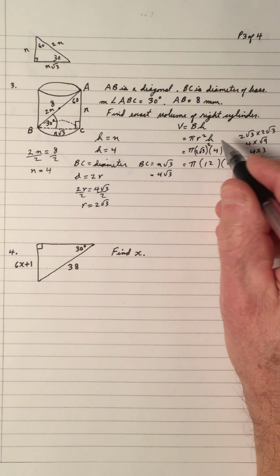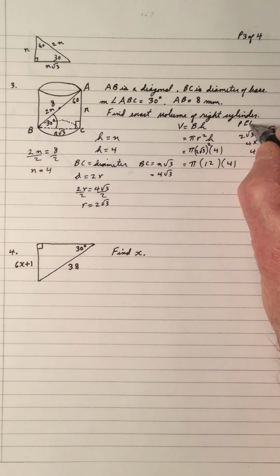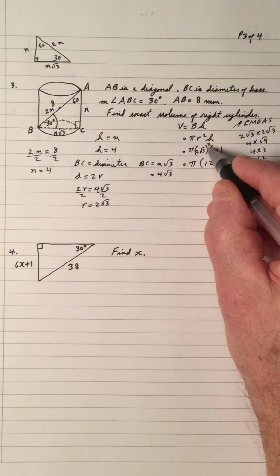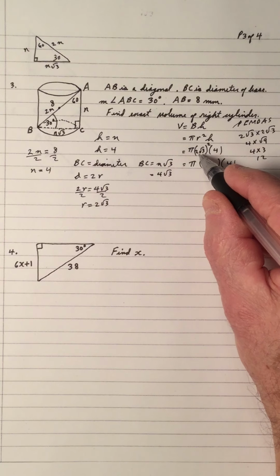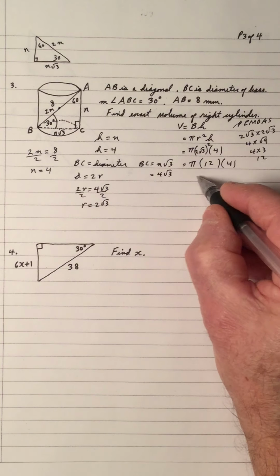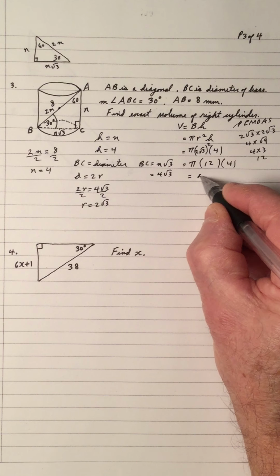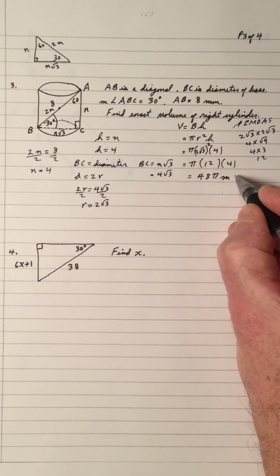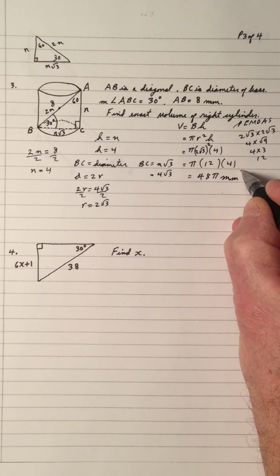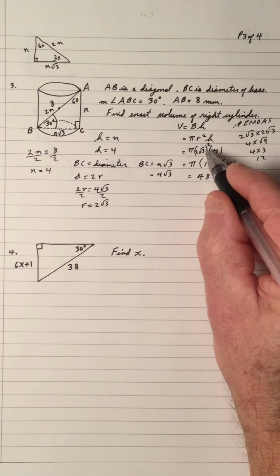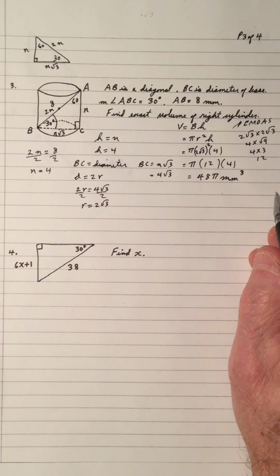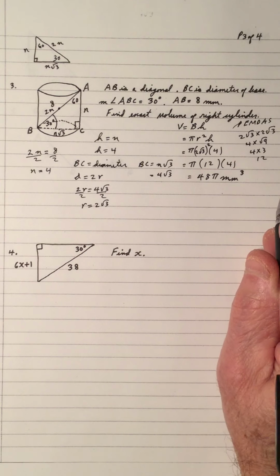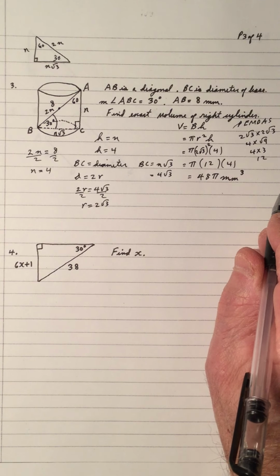Notice I had to square this first by PEMDAS. P-E-M-D-A-S. The brackets are already simplified. I got to do the exponent, so I had to square the 2 root 3 squared. There it is, 12. So that gives us 12 times 4 is 48 pi. And notice we're dealing with millimeters, and volume is 3 dimensions. Volume is base area, area of a circle times the height, so 3 dimensions. So 48 pi. Notice exact means you don't have any decimals. You leave pi as it is, you leave your roots as it is.